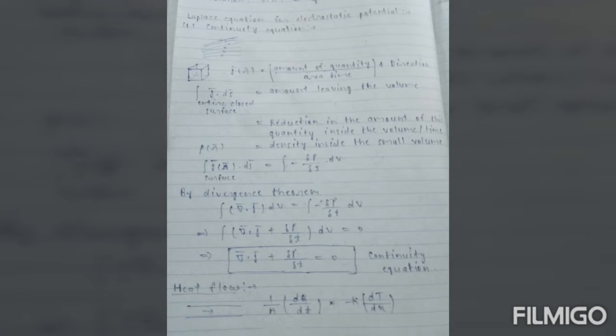Therefore, I am going to have the integral of J at r dot dS, where J at r is being calculated on the surface, equal to the integral of minus d rho by dt, with a minus sign because it's a reduction, times dV, the volume. By the divergence theorem, this is the divergence of J in the volume equal to minus d rho by dt over the volume, and this gives me the integration of divergence of J plus d rho by dt, dV, equal to 0. Now this small volume can be taken in any different shape, any different size, right? So this is really arbitrary, and this implies del dot J plus d rho by dt is 0.